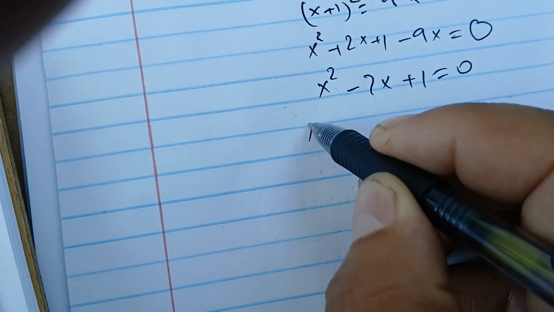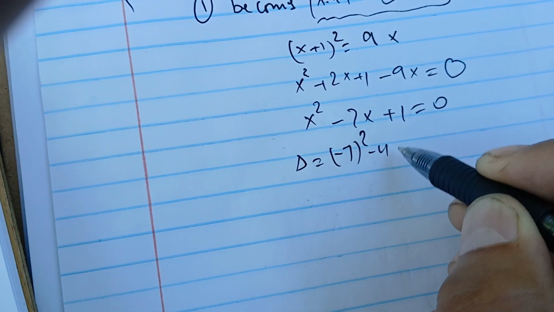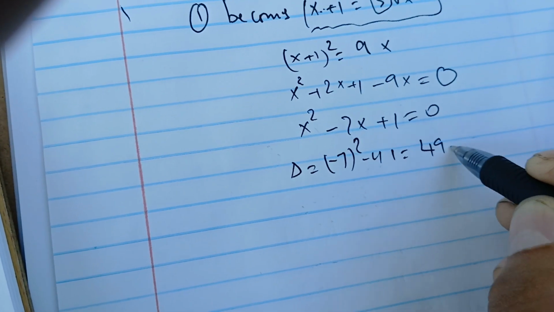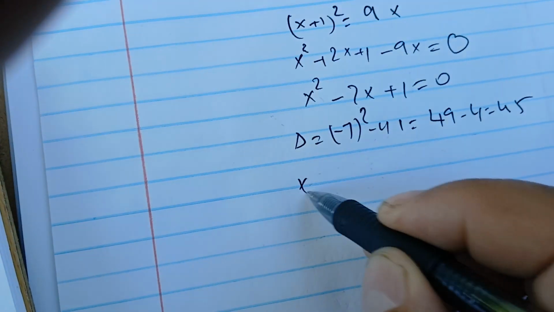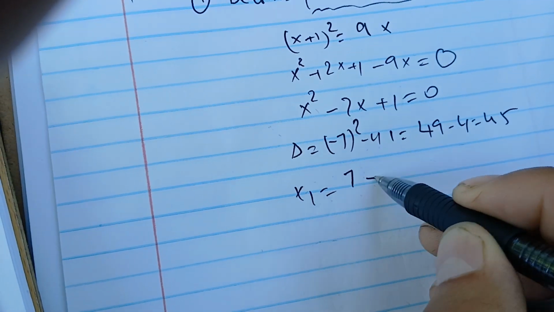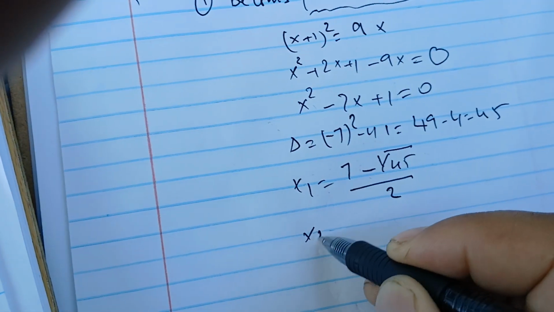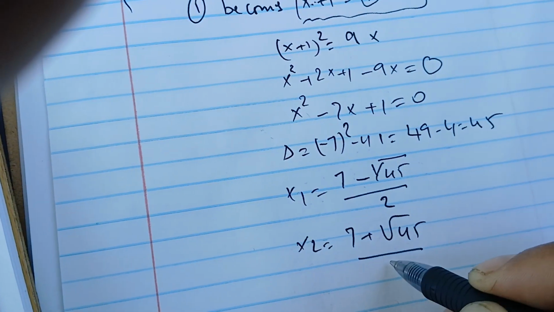So I have delta equal to minus 7 squared minus 4 times 1, which is 49 minus 4, which is 45. So I have x1 equals 7 minus the square root of 45, over 2, and x2 equals 7 plus the square root of 45, over 2.